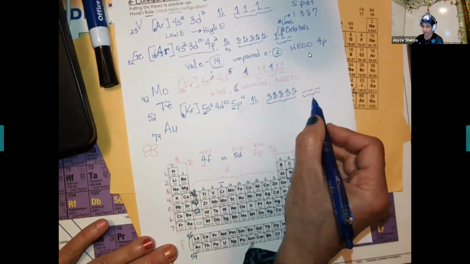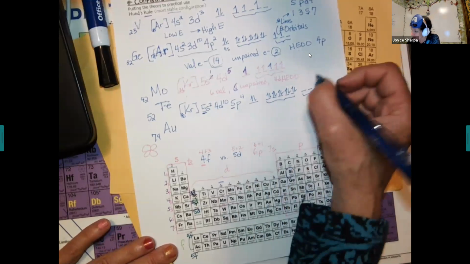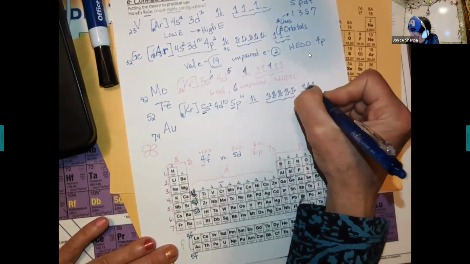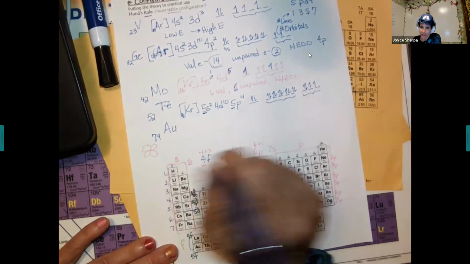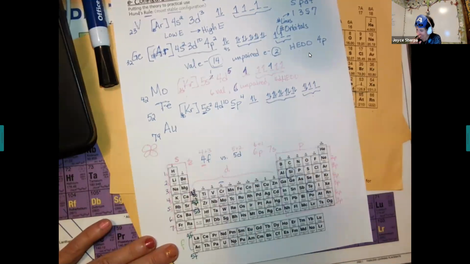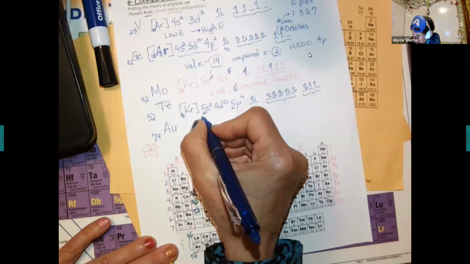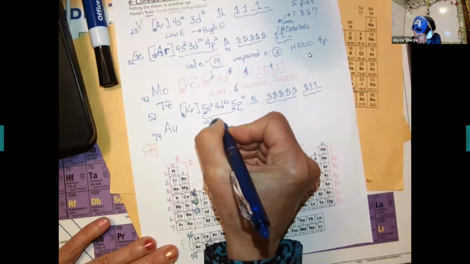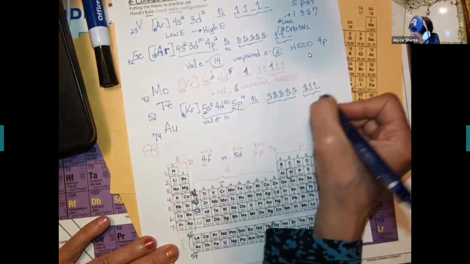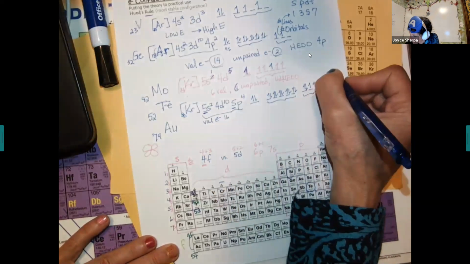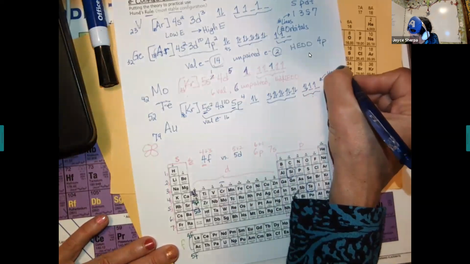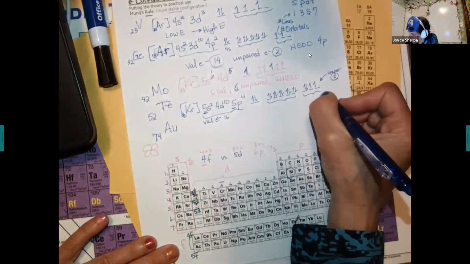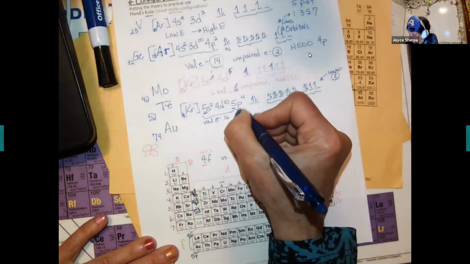So P's only have 3 orbitals, 3 lines, and then 1, 2, 3, 4. So valence is all of these. So the valence electrons is 16. Unpaired is only 2. And the HEO is the last one, the 5P.